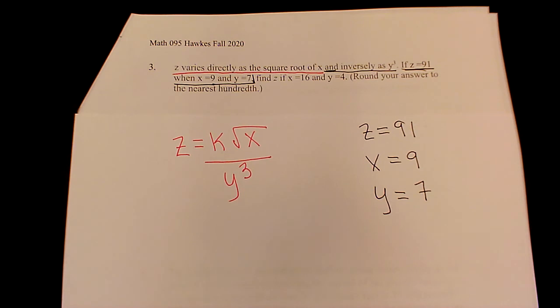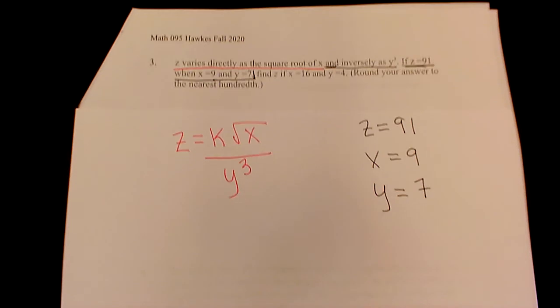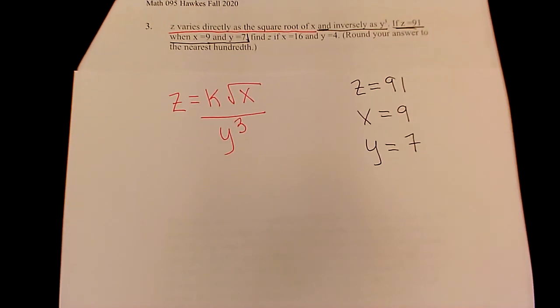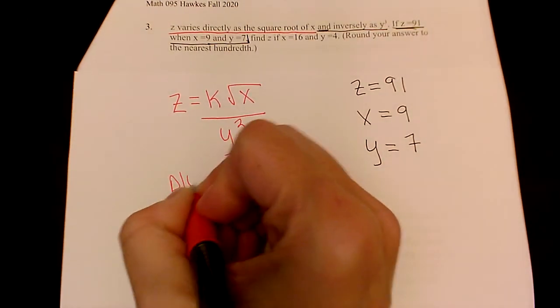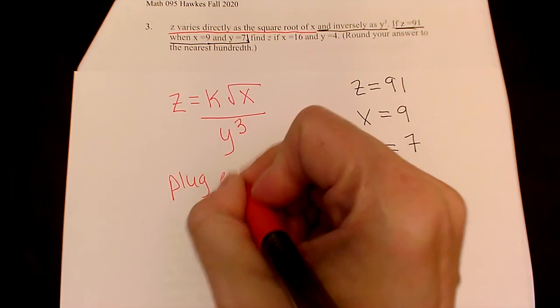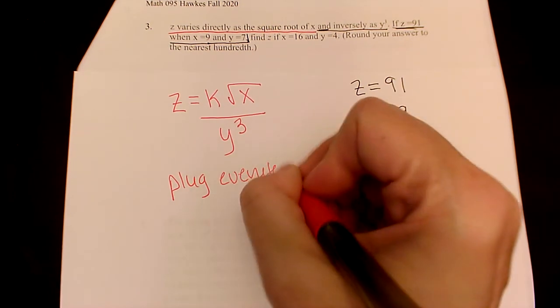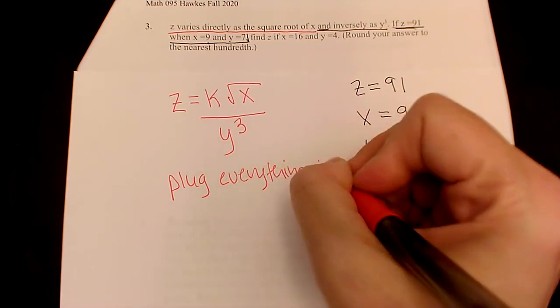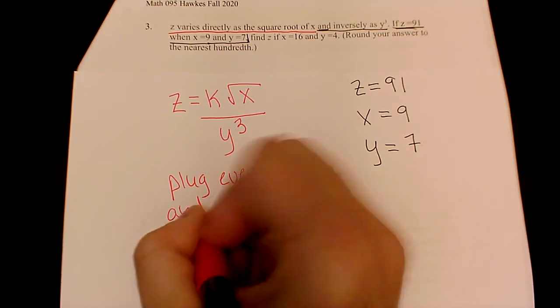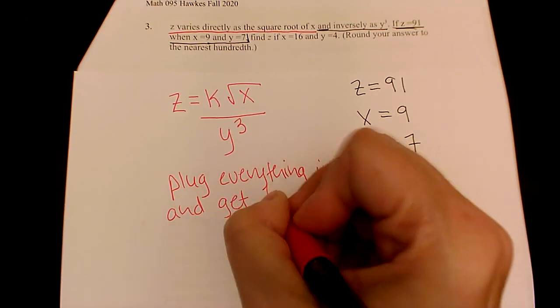So z is 91, x is 9, and y is 7. We're going to plug everything in and get k.